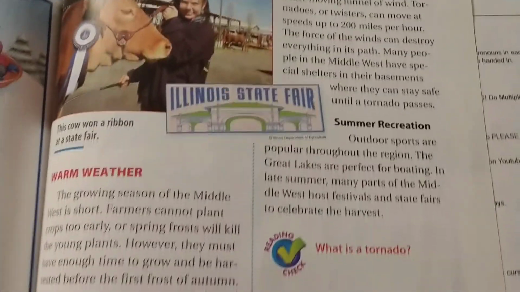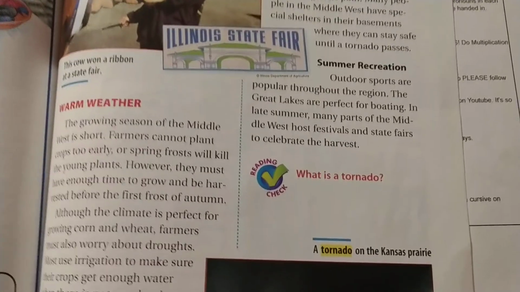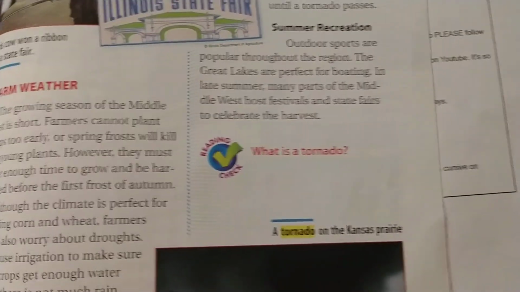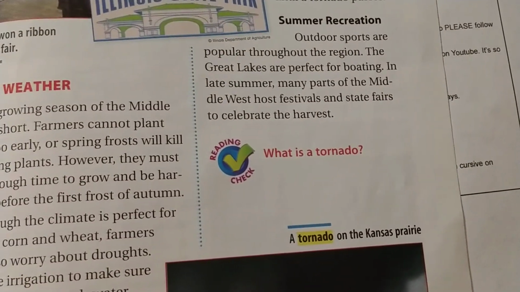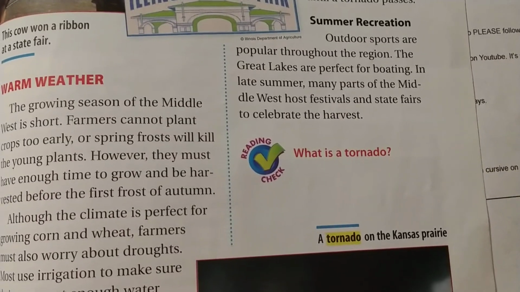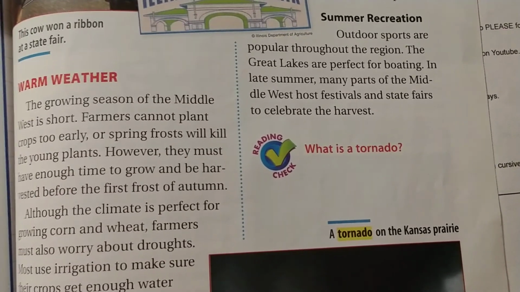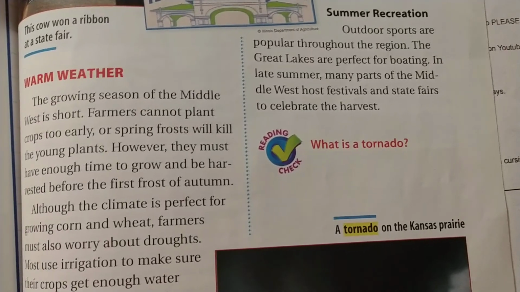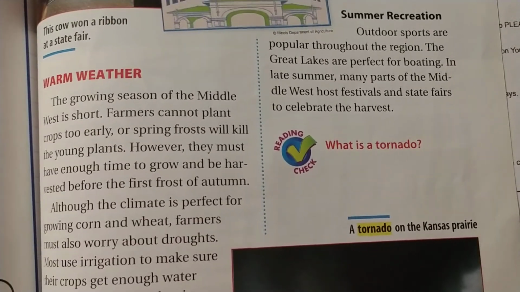Summer recreation. Outdoor sports are popular throughout the region. The Great Lakes are perfect for boating. In late summer, many parts of the Middle West host festivals and state fairs to celebrate the harvest. What is a tornado? It's gonna be a twister.